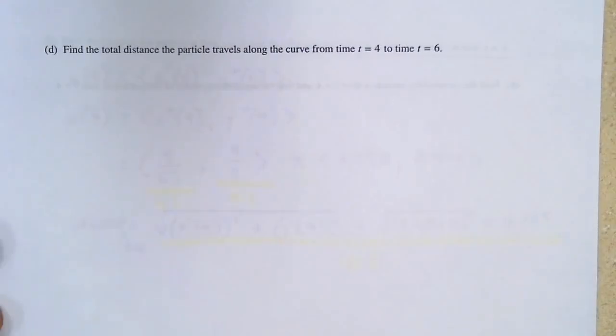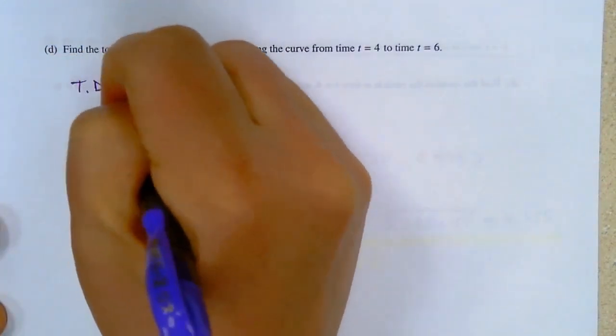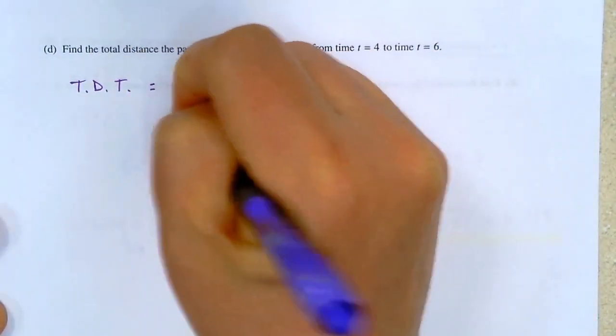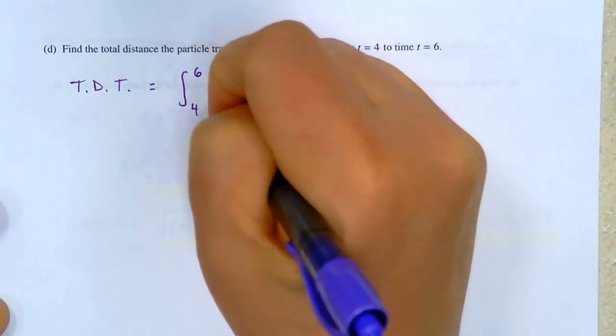Finally, the last question asks us to find the total distance traveled by the particle from time 4 to 6. Total distance traveled, we know, comes from integrating the speed expression.